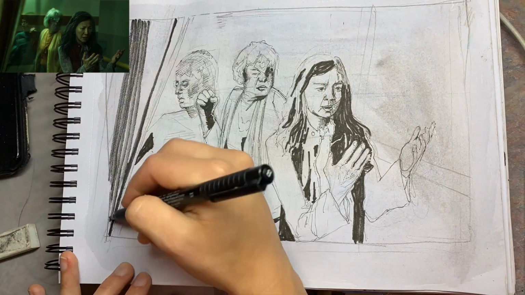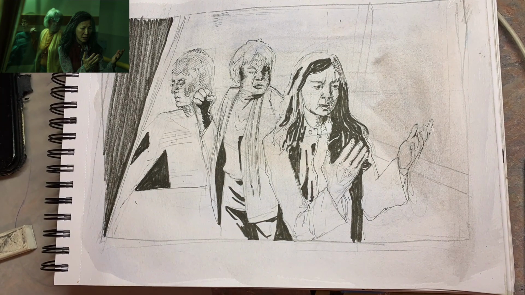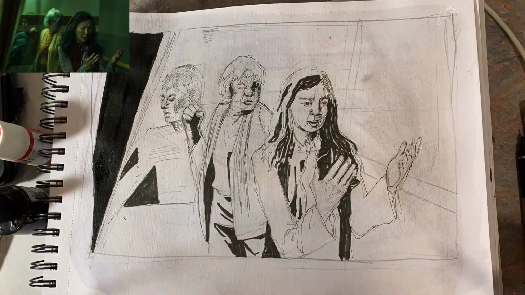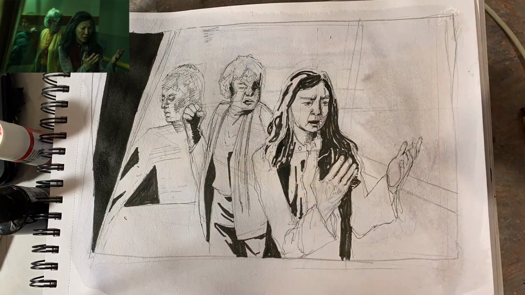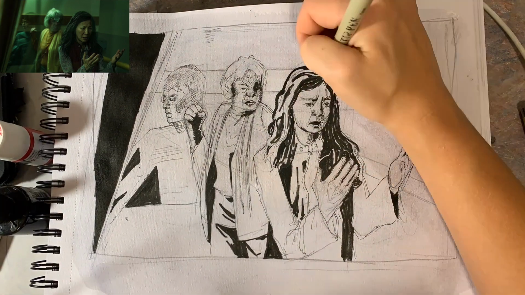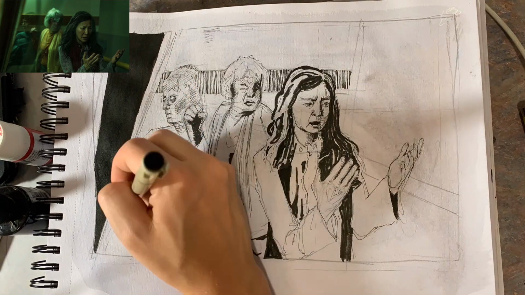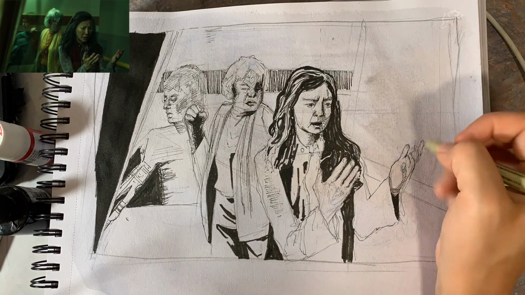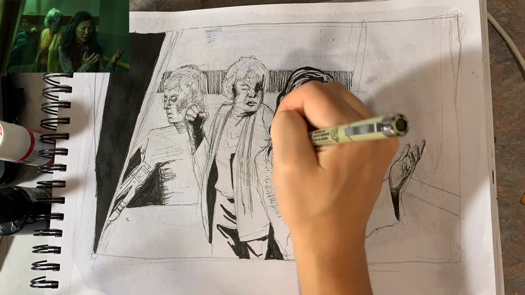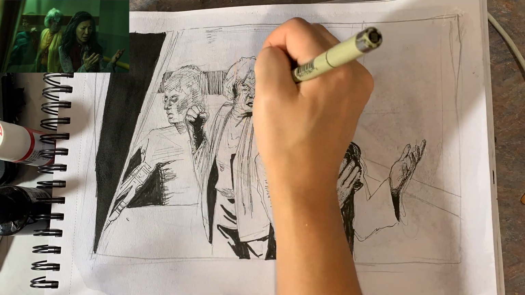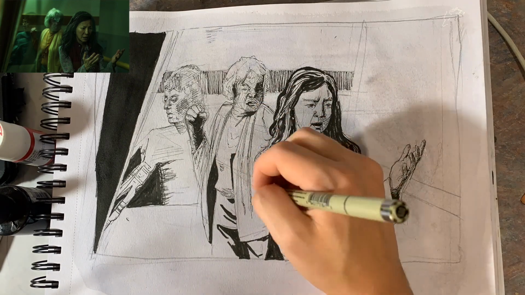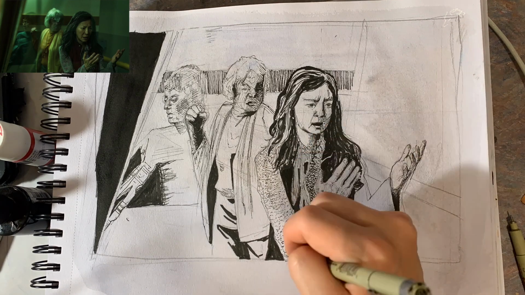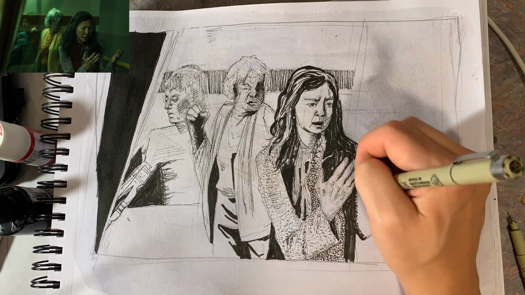So I'm using a lot of wrapping lines that wrap around sort of like the cylinders. I have a lot of organic wrapping lines in the face, as well as directional lines that show the direction of the light. And then I also have textural lines and stippling sometimes that helps me convey the floral pattern on Michelle Yeoh's shirt.